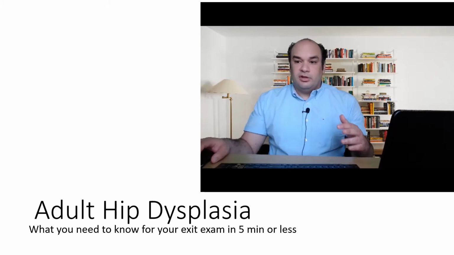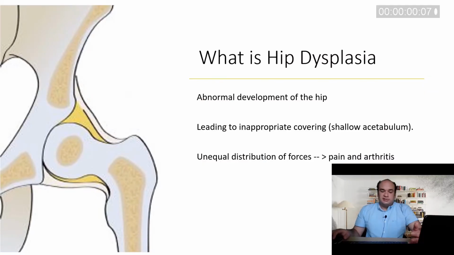We will start with adult hip dysplasia. So what is hip dysplasia? It's abnormal development of the hip. It leads to inappropriate covering of the head, so a shallow acetabulum. This leads to unequal distribution of forces, leading to pain and then eventually leading to arthritis.